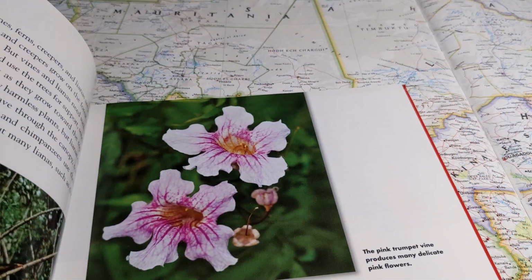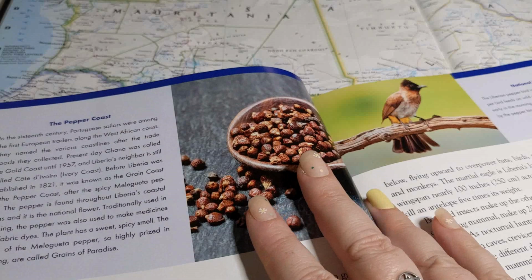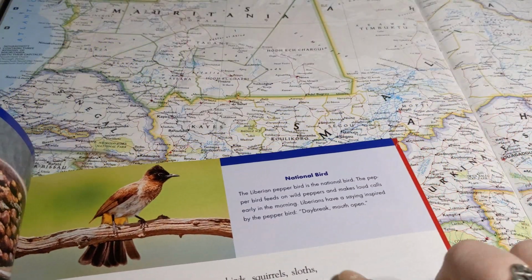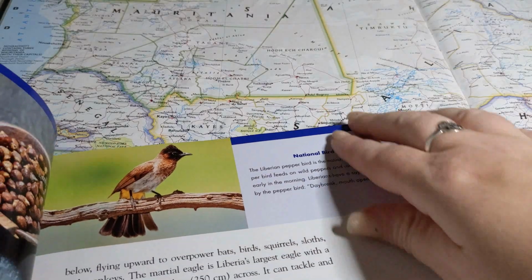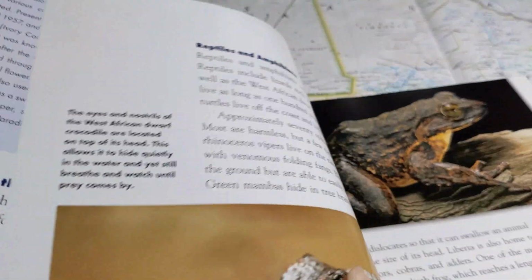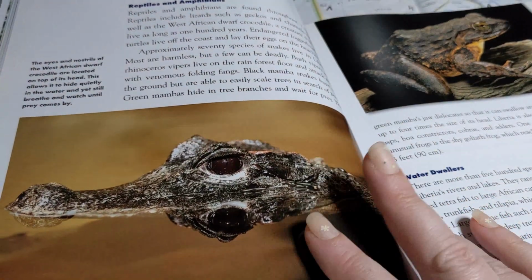And it says it's a pink trumpet vine. Very beautiful, very vivid. Some peppers. That's what the area was originally famous for. The national bird is the Liberian pepper bird. It's very appropriate. Very cute bird, isn't it? Like its tail.